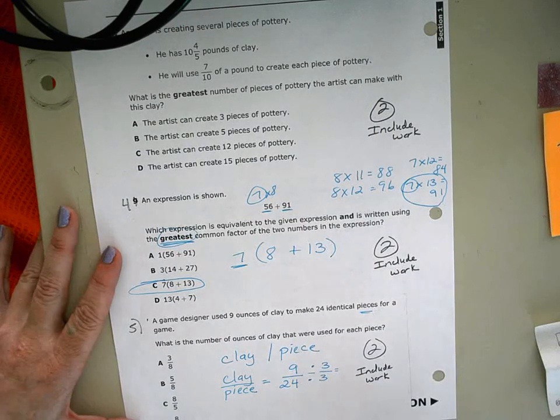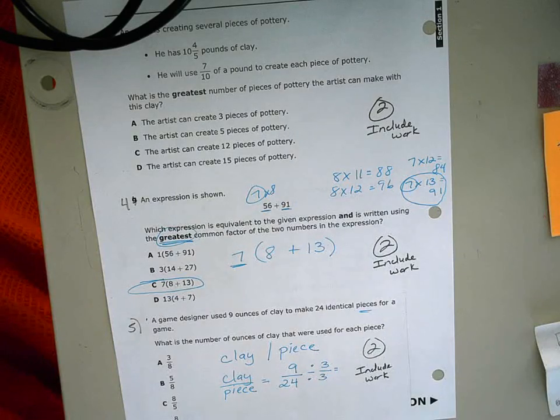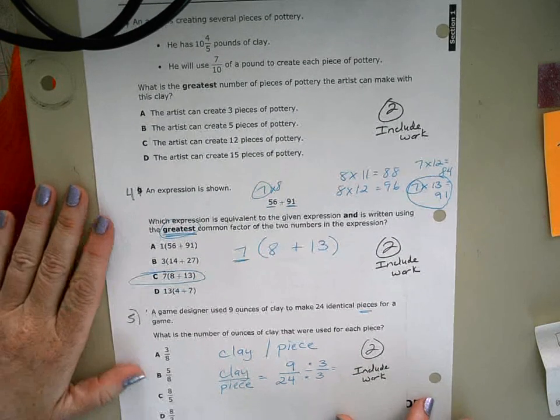So again, make sure when you're looking at these, if you include work, you will get your full credit. If you don't include work and you're just circling answers, you're not going to get all the credit that you deserve. All right, I will see you tomorrow.